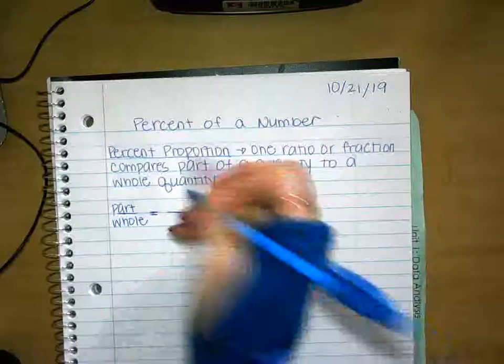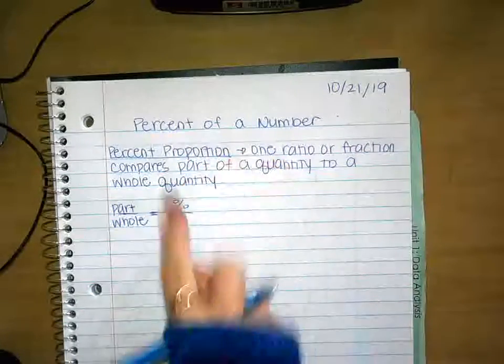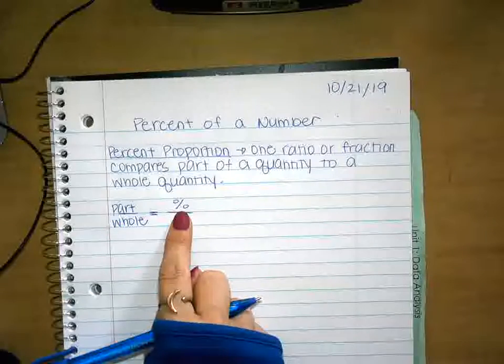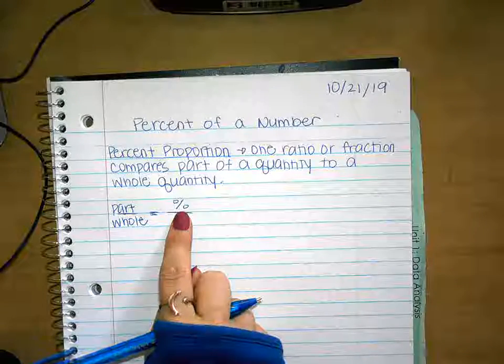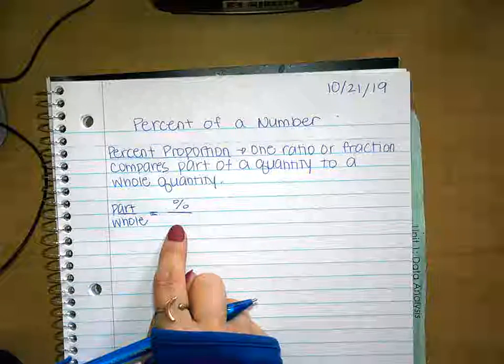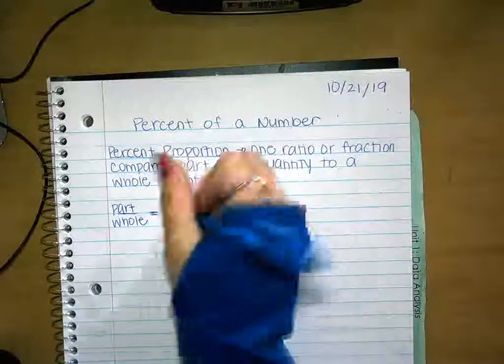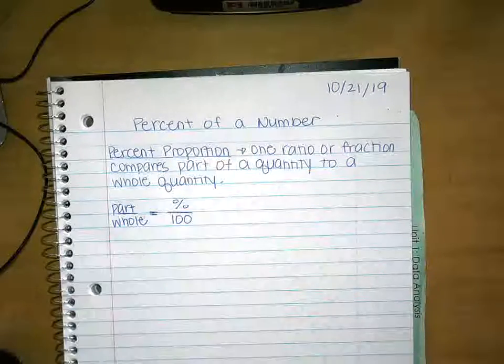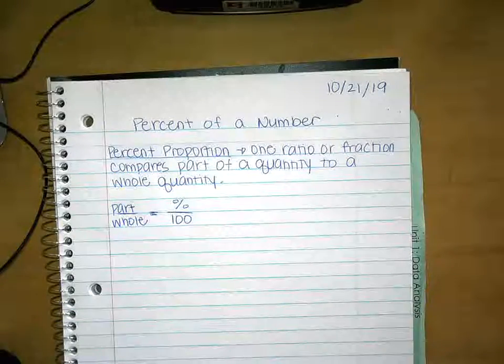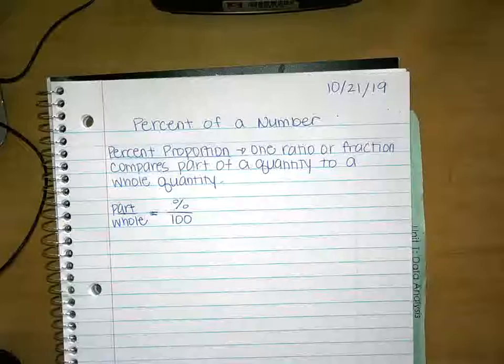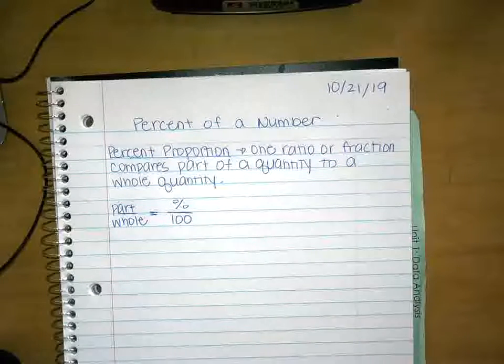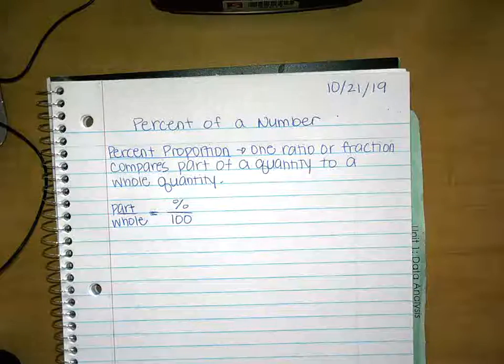Then the way that it works is it's always your percentage. So what did you guys just tell me? 4/5 is what percent? 80. And 80% always goes over what number as a fraction? So then 100 always goes on bottom. So the way that you remember this is part over whole equals percent over 100. That never, ever changes. It is always whatever your part out of whatever your whole is equals whatever that percent is over 100.